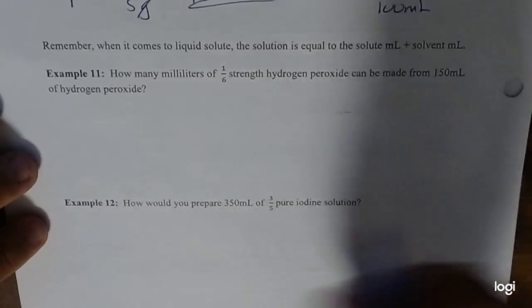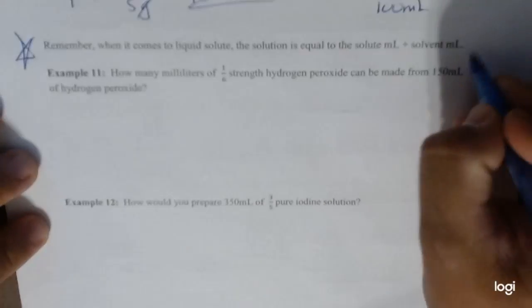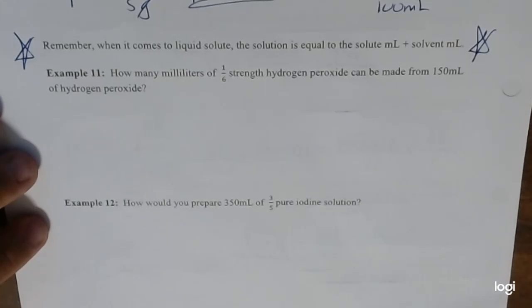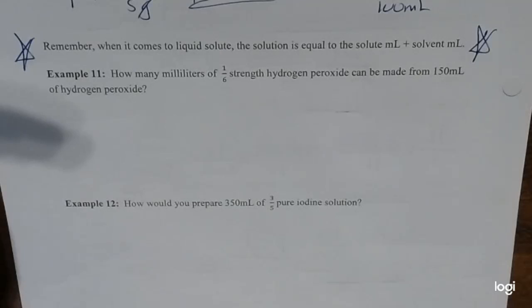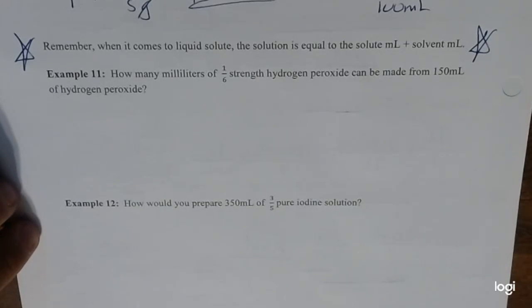Okay. So just a quick reminder, I cannot stress this enough, right? Is when it comes to liquid solutes, the entire solution is solute plus solvent, because there's some big questions that can be vice versa when it comes to it. So let's look at number 11. So how many milliliters of 1/6 strength hydrogen peroxide can be made from 150 milliliters of hydrogen peroxide?